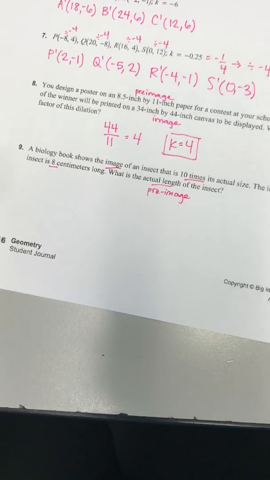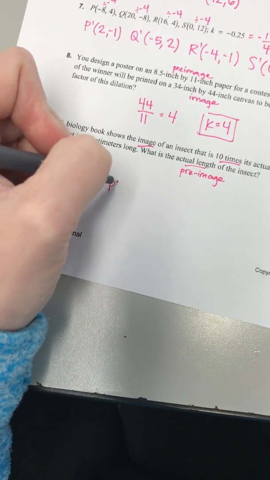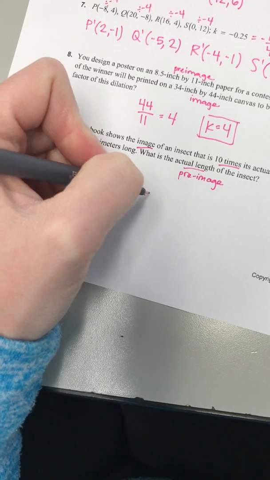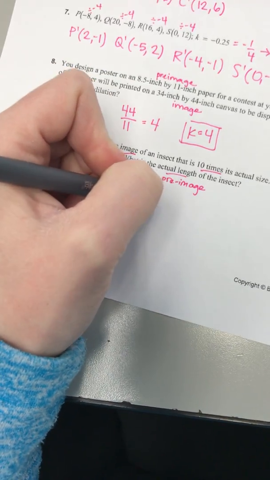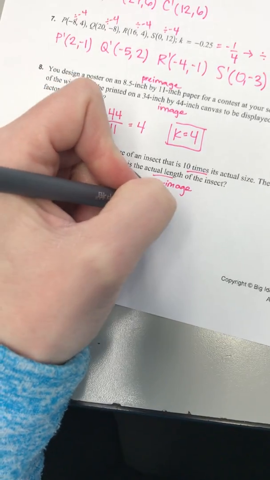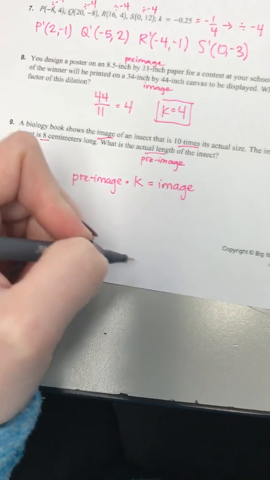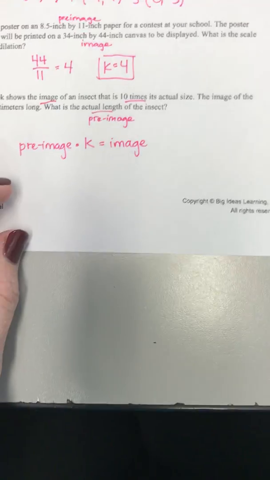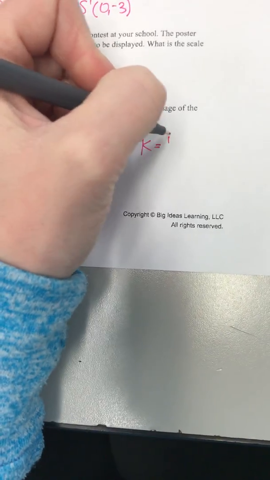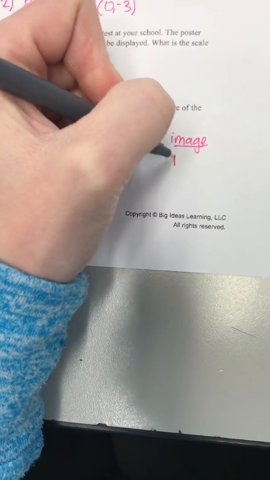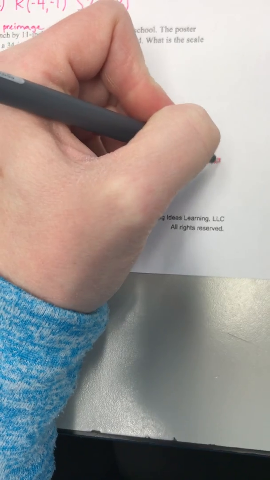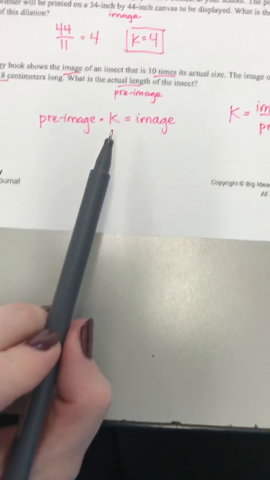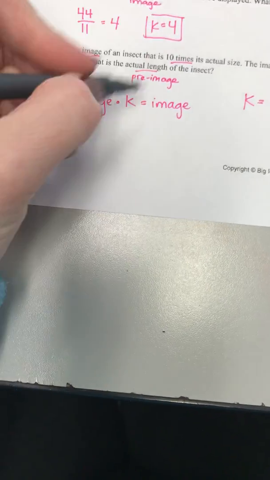Okay, so remember, we take our pre-image times our scale factor to equal our new image. Or we could look at, whatever, let's just stick with that. What else I was going to say was we've got our scale factor and we look at our image divided by our pre-image, which maybe would be easier for you to think of. Anyway, we know in this case that our scale factor is 10.